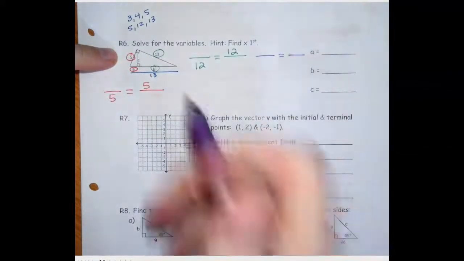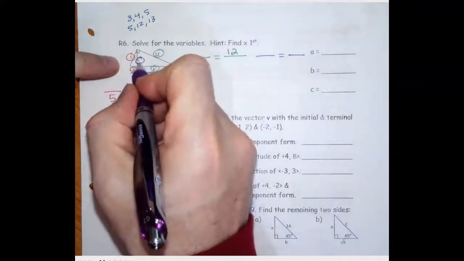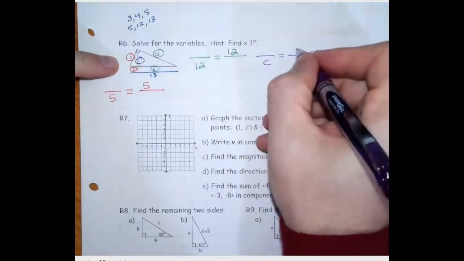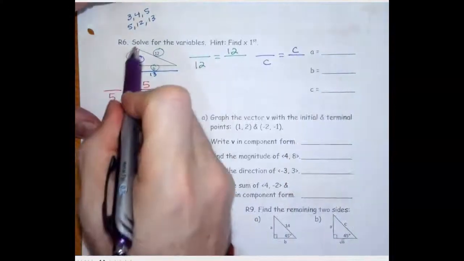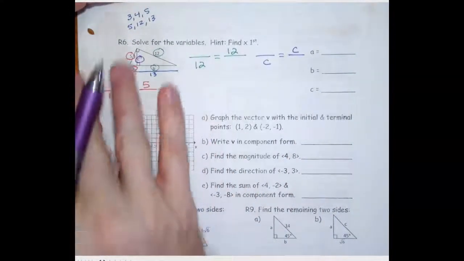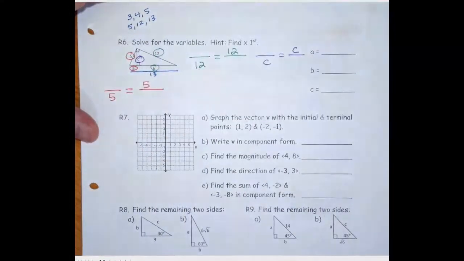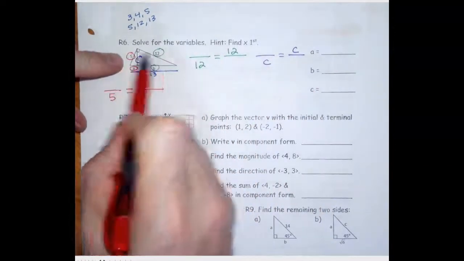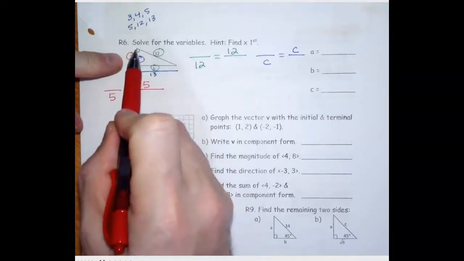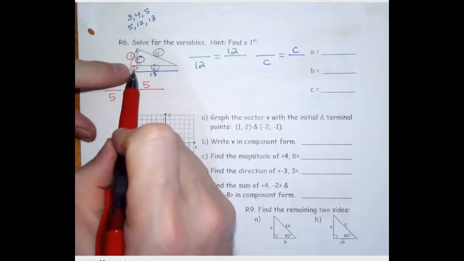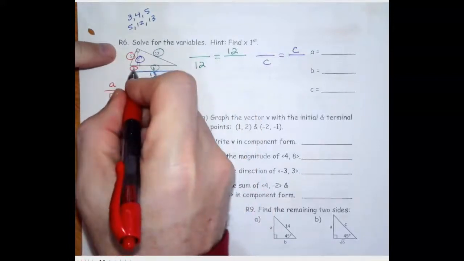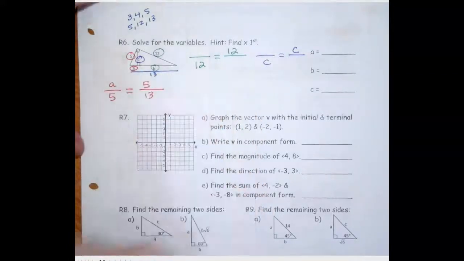And finally, the altitude is the geometric mean between the pieces of the hypotenuse, so that's going to be C and C. So all 3 of those segments that go up from the ground are going to be the geometric means. Alright, so let's go back, and these 2 follow the same pattern, the legs. The leg is the geometric mean between the piece closest to it and the whole thing. So the piece closest to it is A, the whole thing is 13.